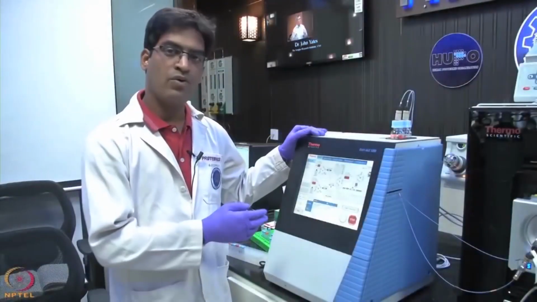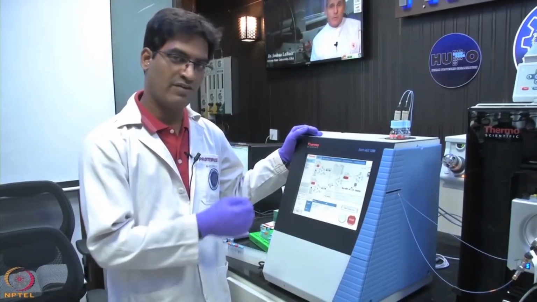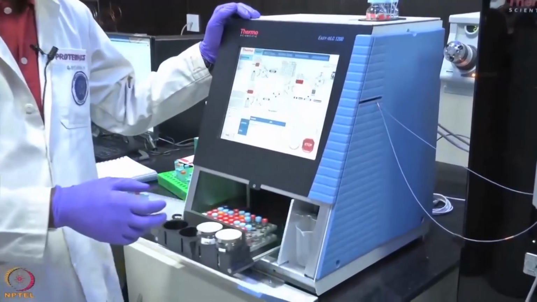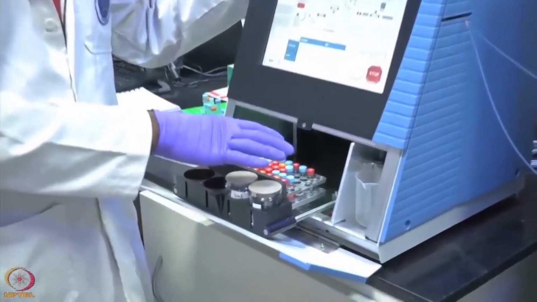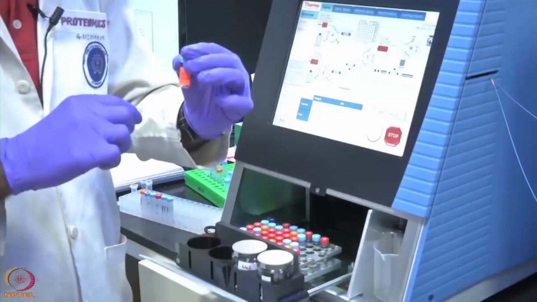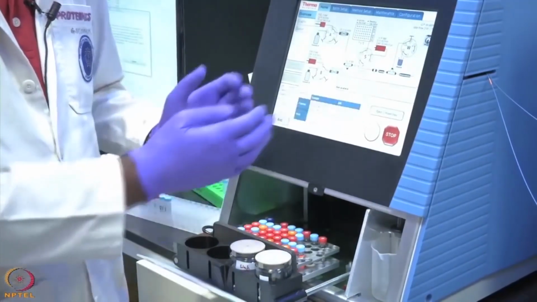So, we now look into a nano LC system. This is the easy nano LC 1200 setup. So, this is the assembly where the samples are placed. As you can see, there is a 48 well slot available here to place these vials. So, these are vials which contain the sample that is to be analyzed.